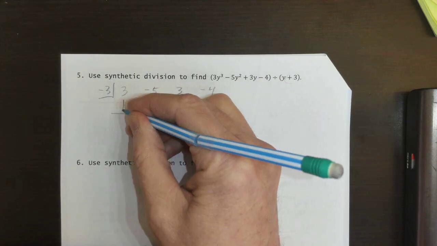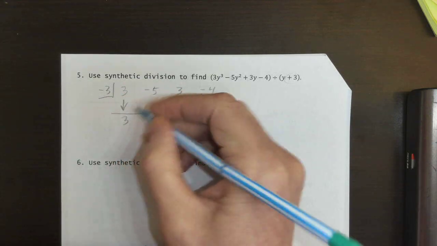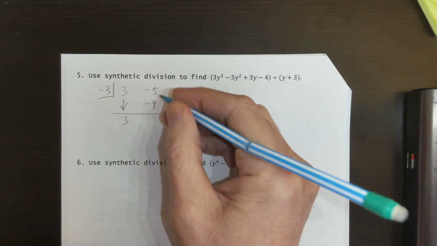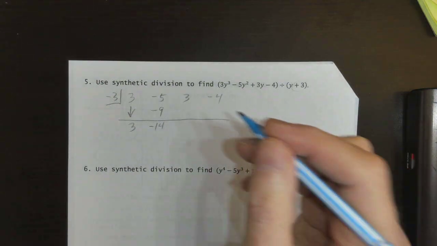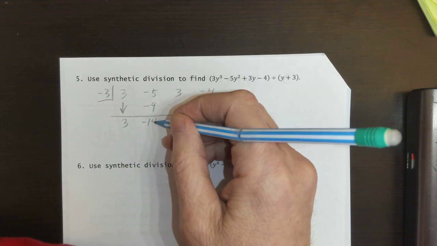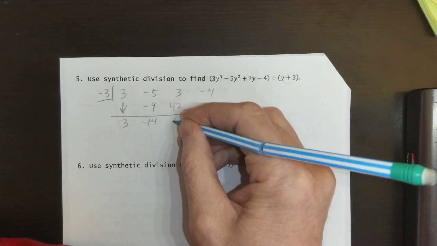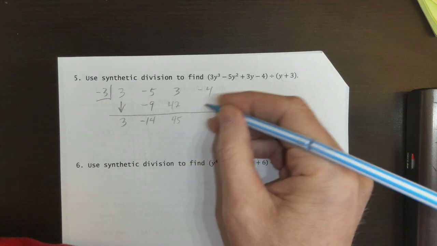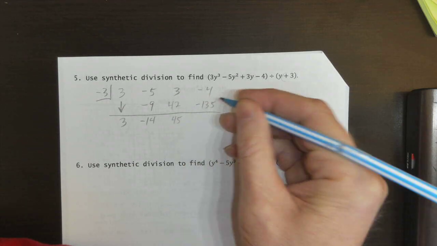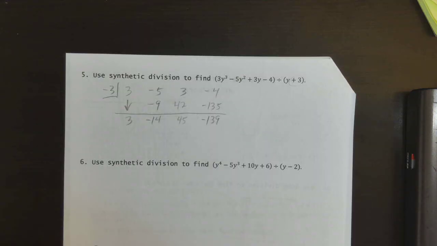Go down a space. Bring down the 3, multiply. Negative 3 times 3 is negative 9. Negative 5 and negative 9 make negative 14. Negative 3 times negative 14 is 42. We add in the columns, that's 45. This is negative 135 when you add, and I'm getting negative 139 here.